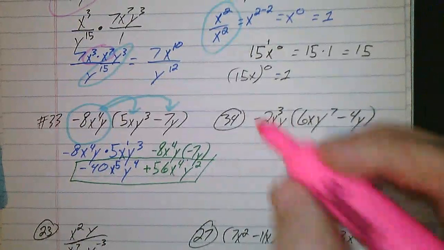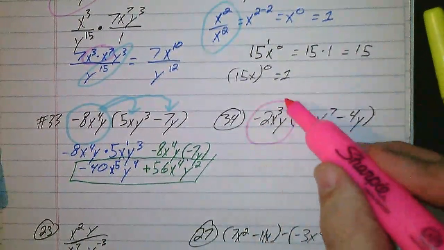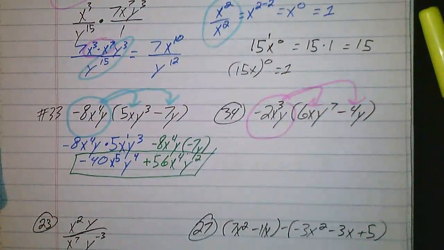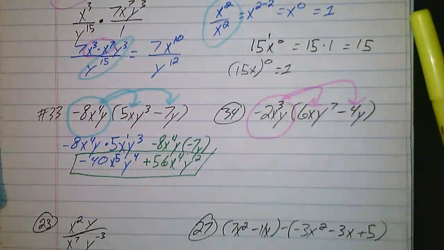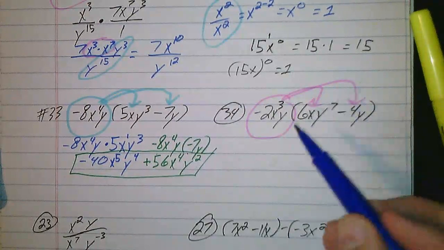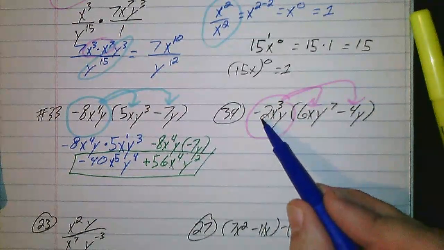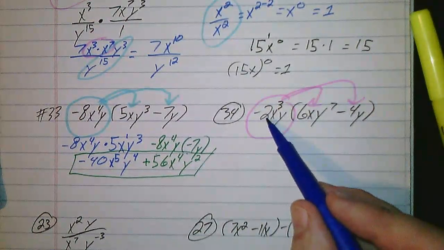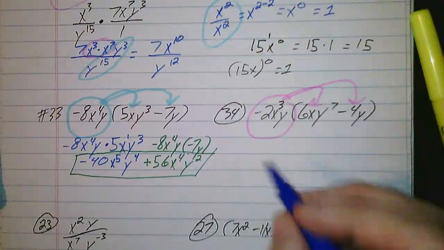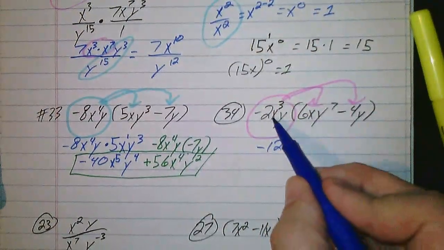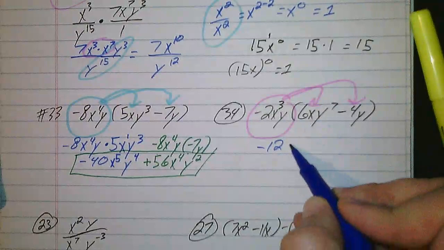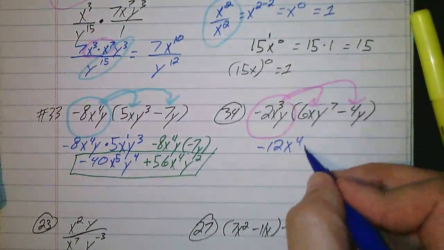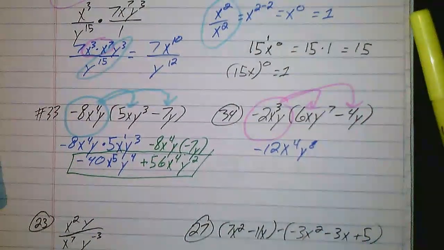And we will do the same thing on 34. Of course, you could pause this and work it out yourself. Make sure you understand it. So here, we'll just kind of do it in our head, because I think some students might do it that way. But negative 2 times 6 is negative 12. X cubed times x is x to the fourth. Y times y to the seventh is y to the eighth.